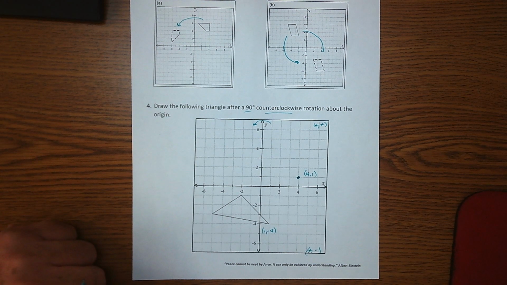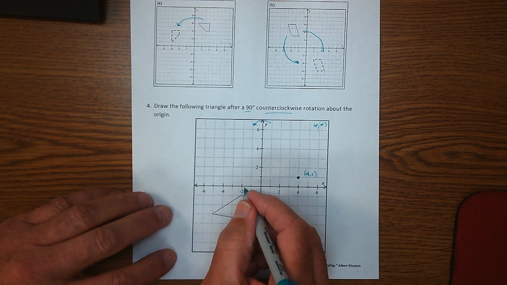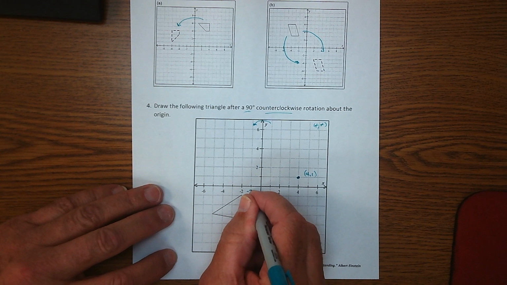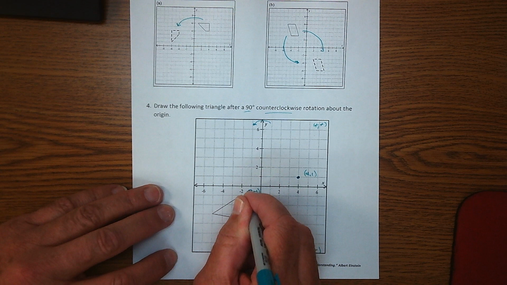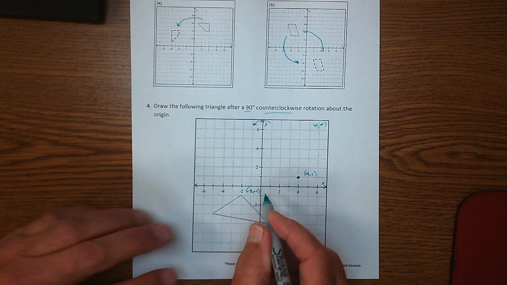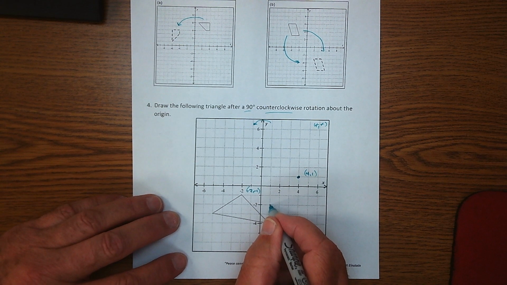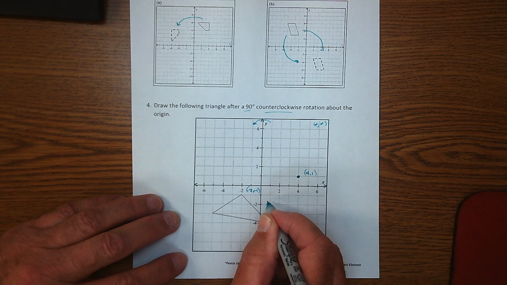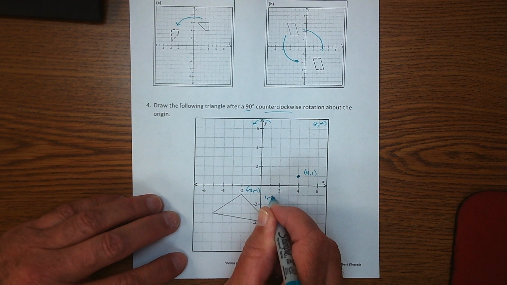Okay, this point is at negative 2 and negative 1. Which means I change those places, I go to 1 and negative 2. So this point right here is right there. It's at 1 and negative 2.